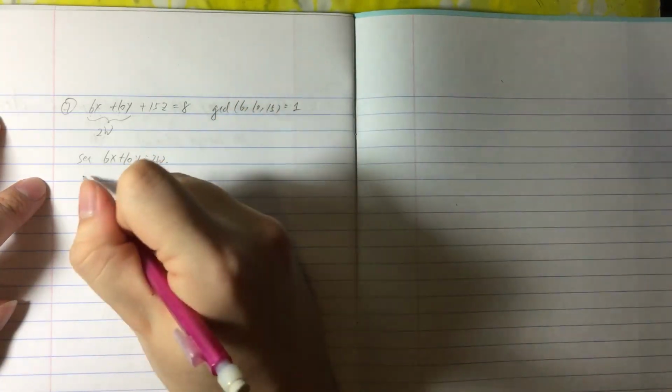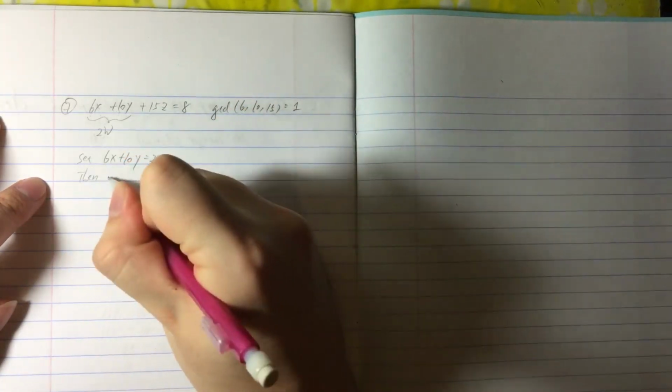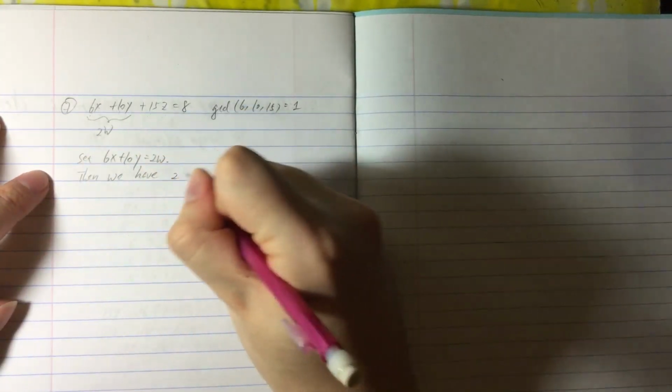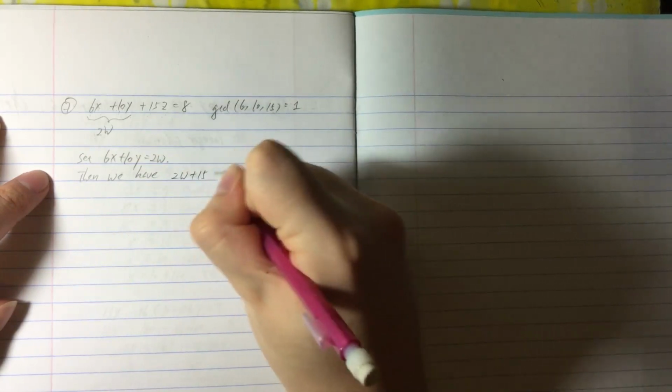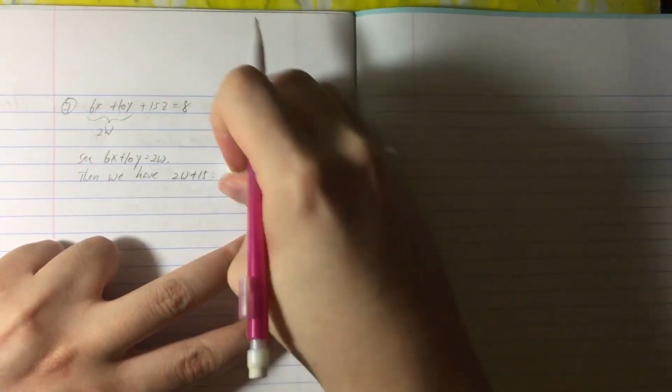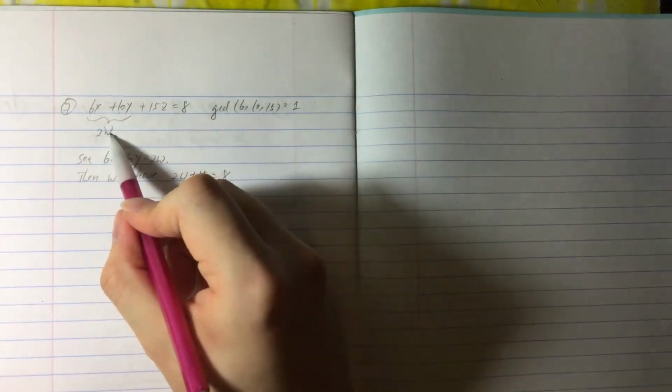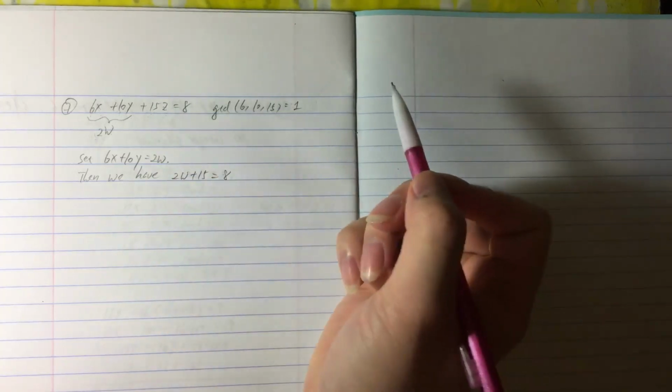Then the equation can be rewritten as 2w plus 15z equal to a.